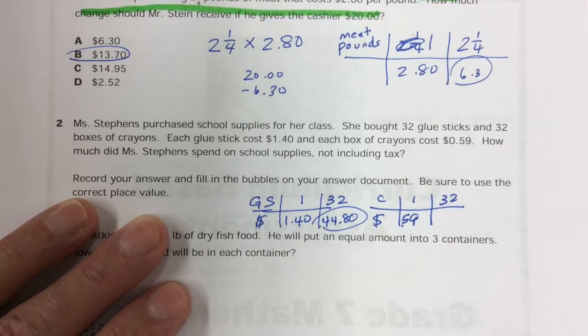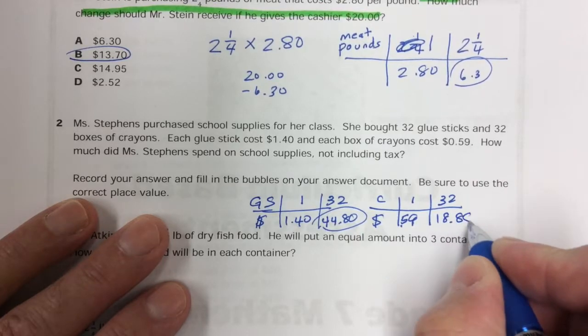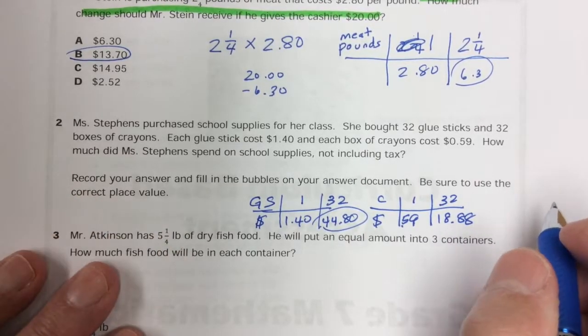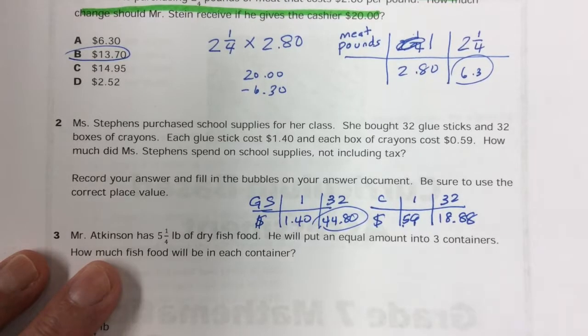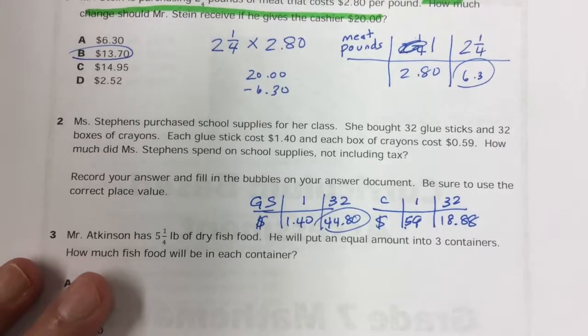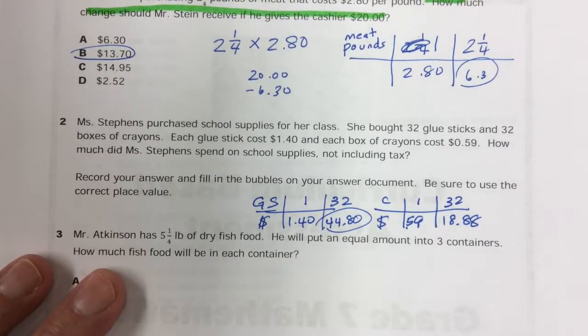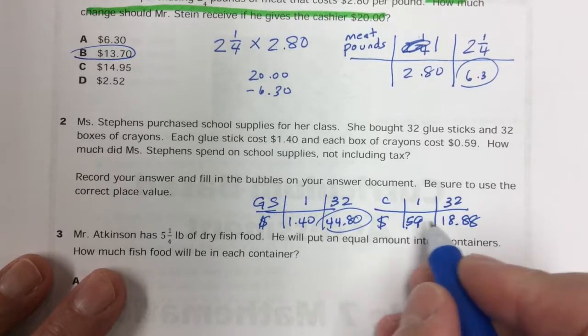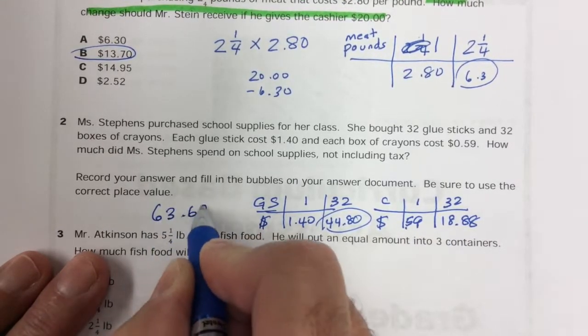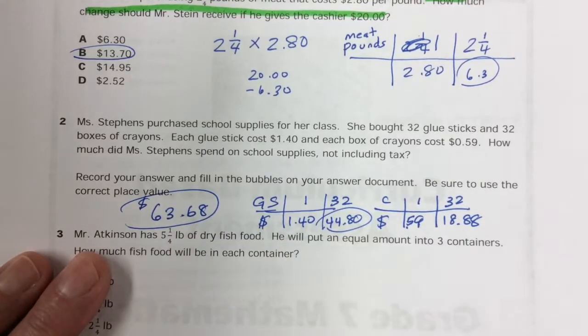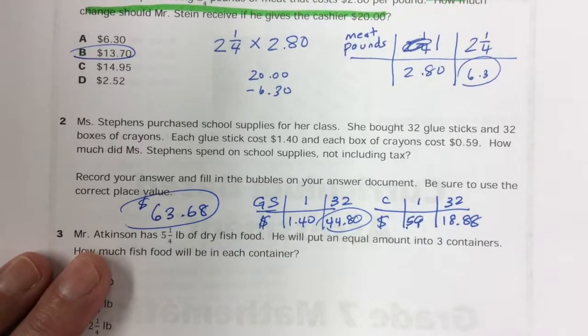And he spent a little bit less on crayons. He spent $18.88 on crayons. If you put those together, because it's asking for the total, it would be $44.80 plus $18.88. I get $63.68. Only 3 got that correct.